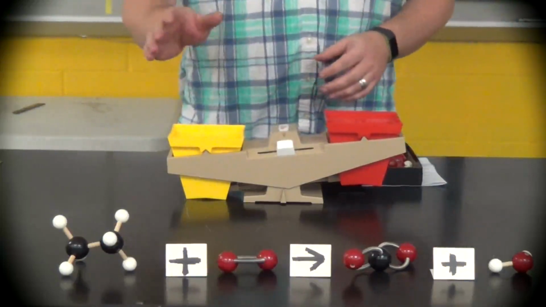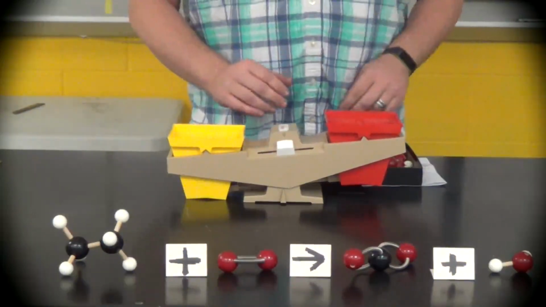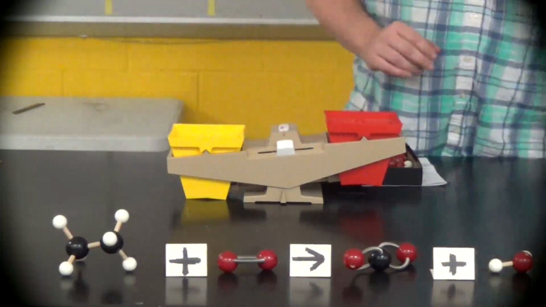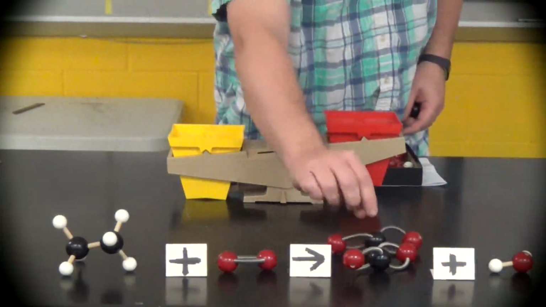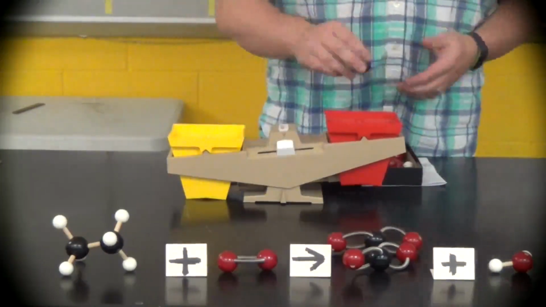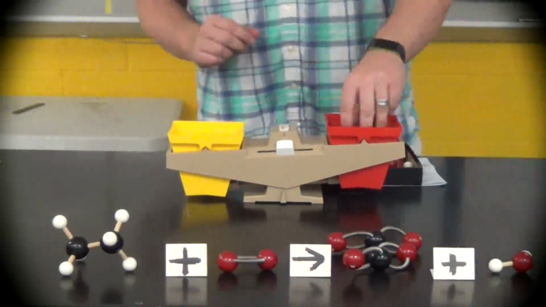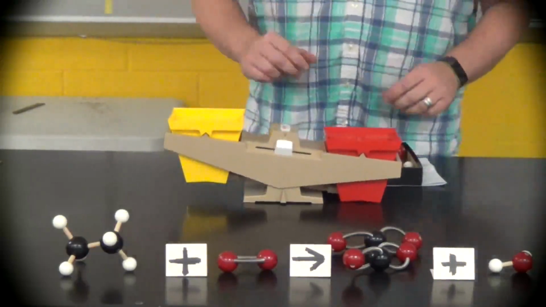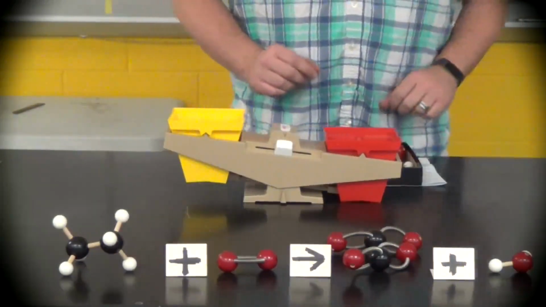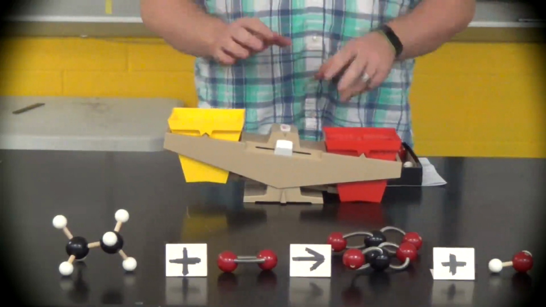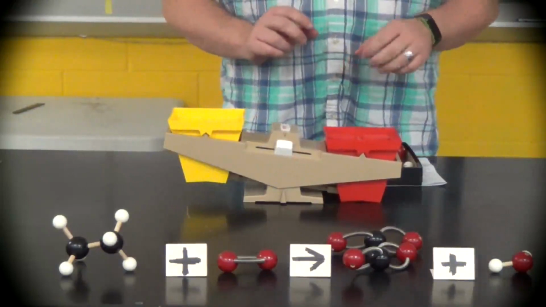I have 2 carbons on the left and only 1 carbon on the right. So I'm going to add another carbon dioxide over here. That's the only way I can get carbon over here, is to add another carbon dioxide. Well, that gives me another carbon on this side, but it also gives me 2 more oxygens, which leaves it still unbalanced. So I've got my carbons balanced. Now I don't want to deal with the oxygens right now because they're kind of complicated.